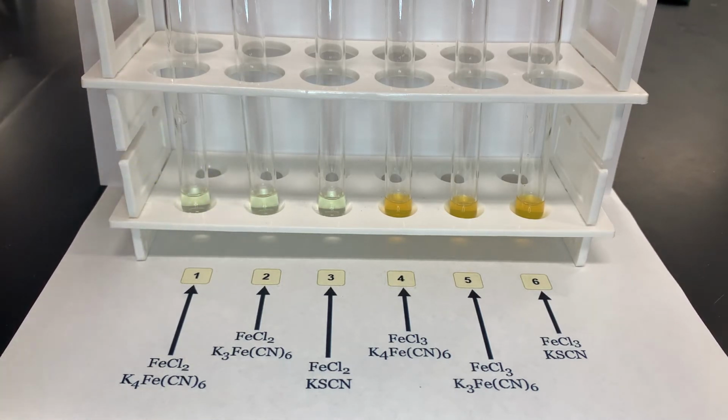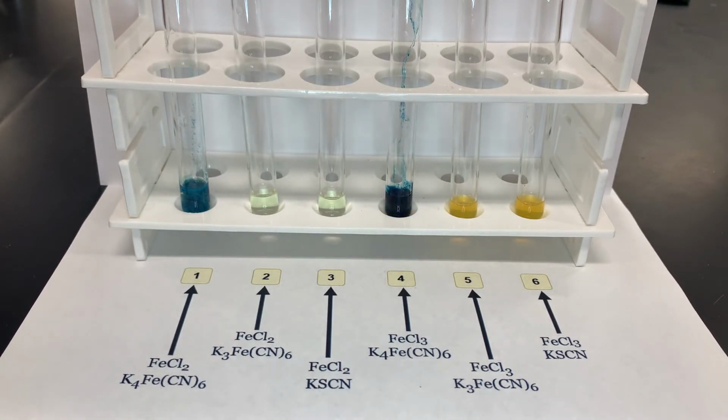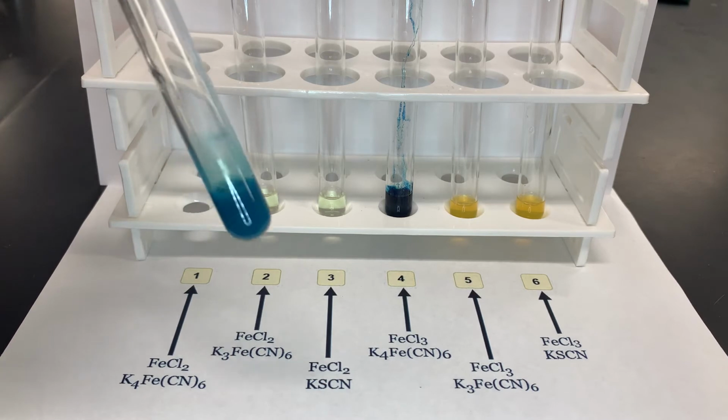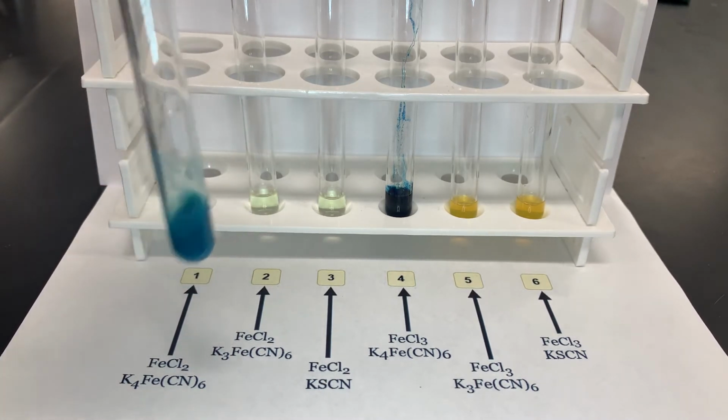Now we will add our first indicator, K4FeCN6, to both test tubes number 1 and number 4. Remember, test tube number 1 contains iron with a positive 2 charge, and test tube number 4 contains iron with a positive 3 charge. Be sure to record the colors of each reactant prior to mixing, and then the color of the product.